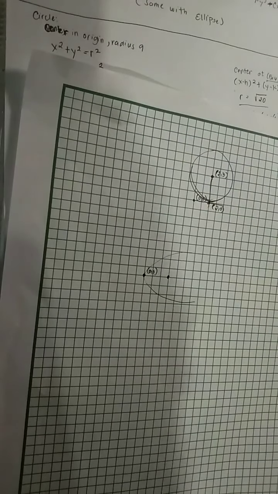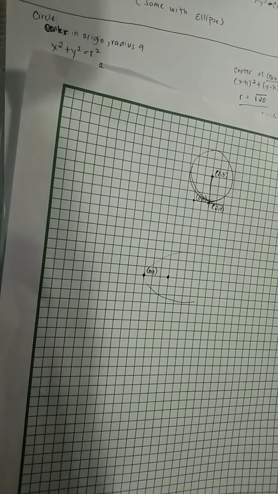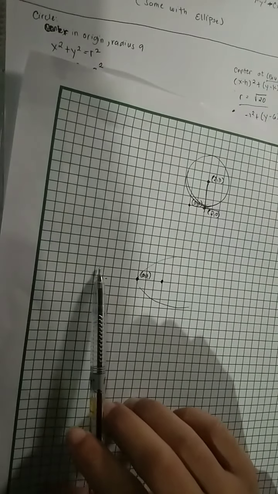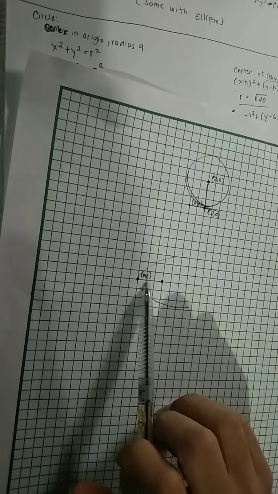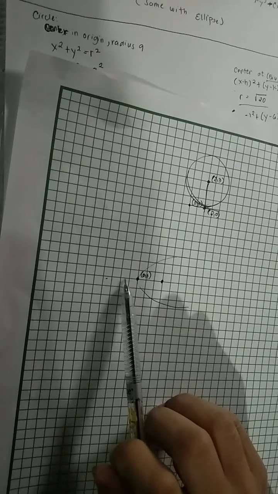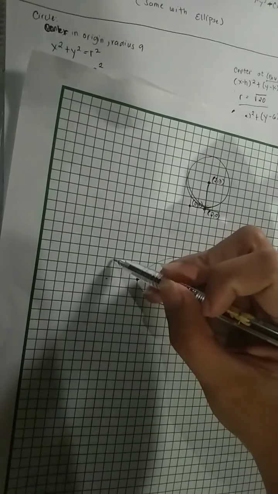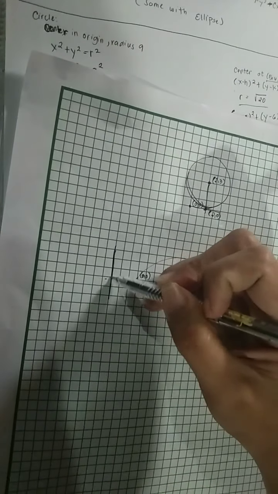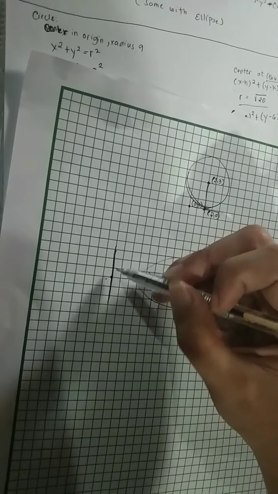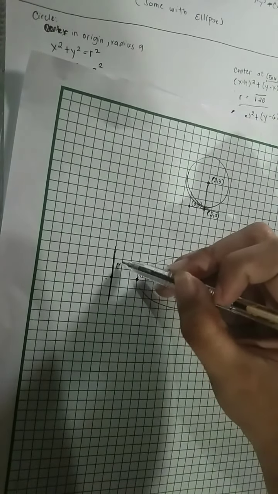In a parabola, we have our directrix, and the directrix is at the same distance from the vertex as the focus. So if the focus is here, our directrix should be here. If our focus is 3 units away from the vertex, our directrix should also be 3 units away from the vertex. The coordinates of the directrix is -3, 0.